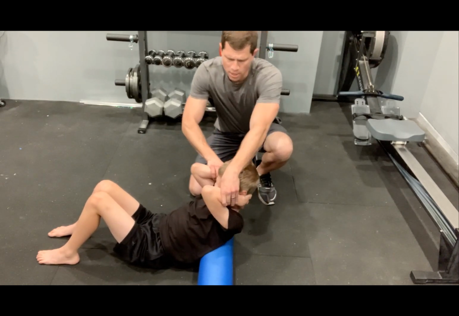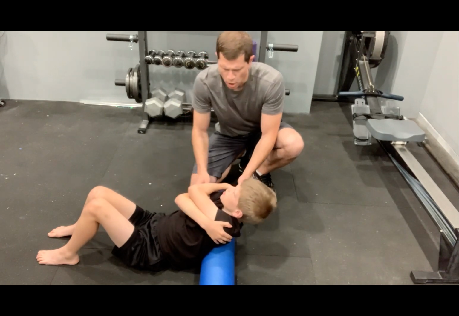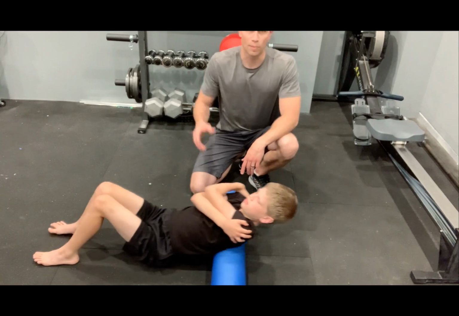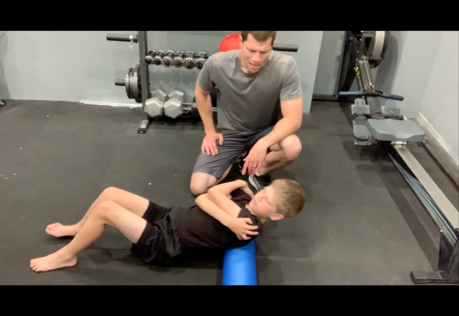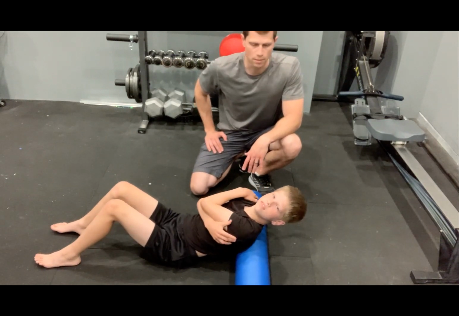Other thing you could do is cross your arms in front of you. That gets the scapula out of the way. So now you can roll back and forth. And that helps to get a little bit more of the musculature while you're doing it, as well as maybe a little more of the thoracic spine and those costotransverse joints.